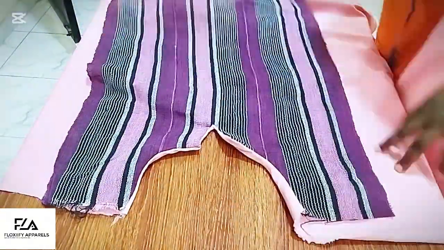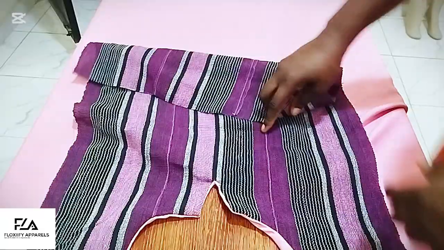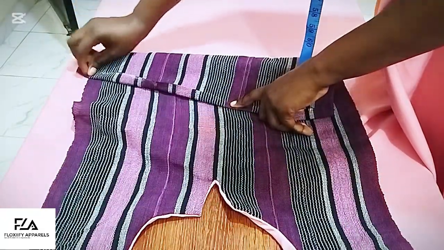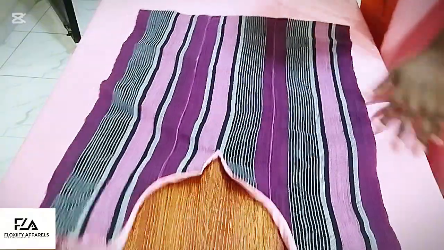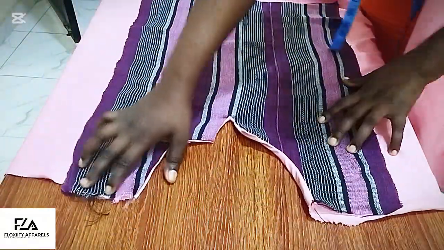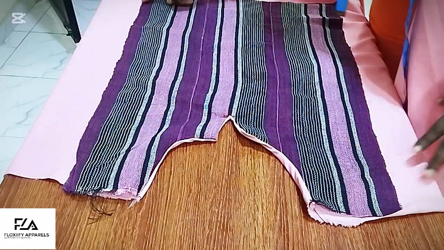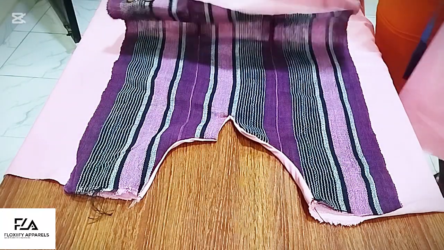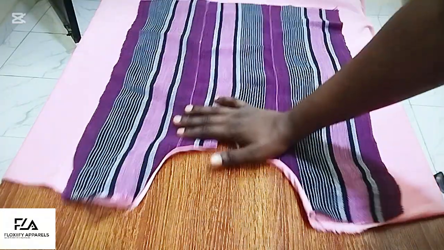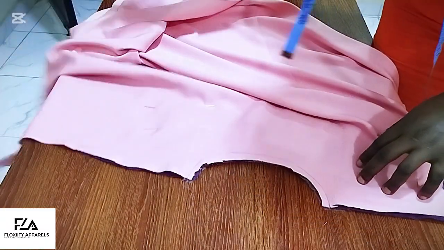You can as well go ahead and press on this dress. So next up now, the hem of this asoke, you're going to fold it like this and iron. Then you're going to sew on top of it, right? You're going to sew on top of it so that it can relax. Remember that this is not all, you're going to be adding other designs to it.